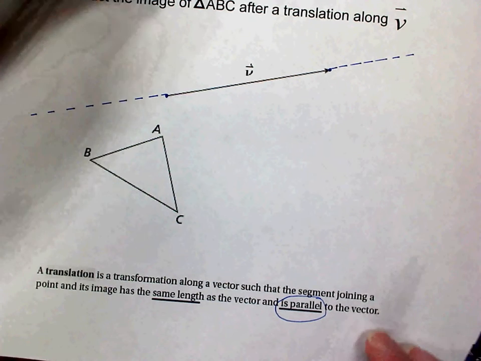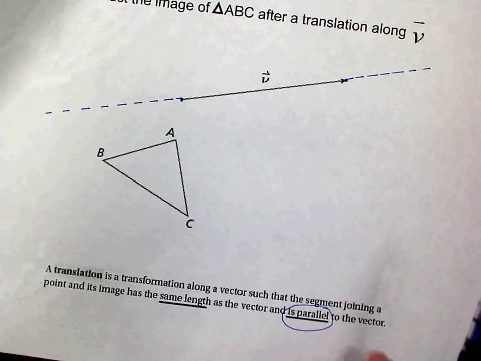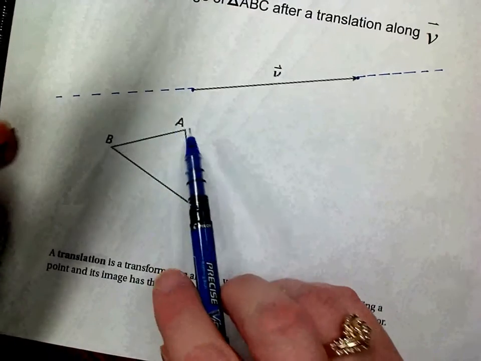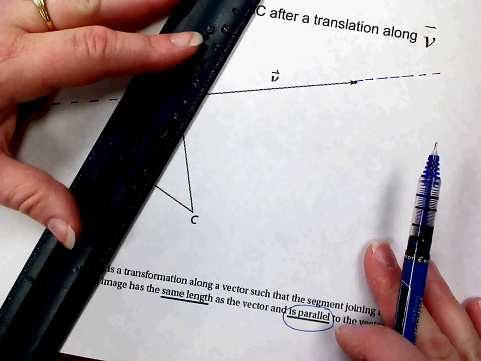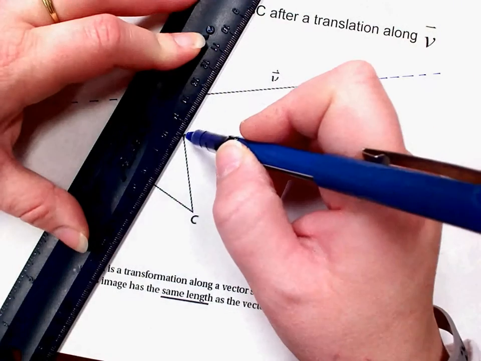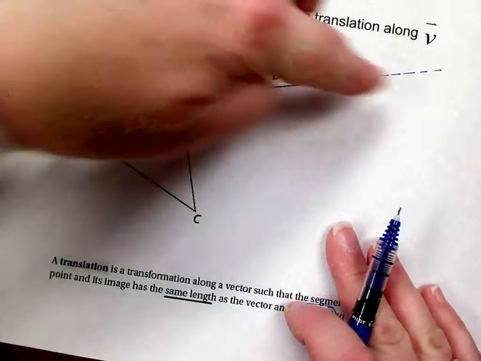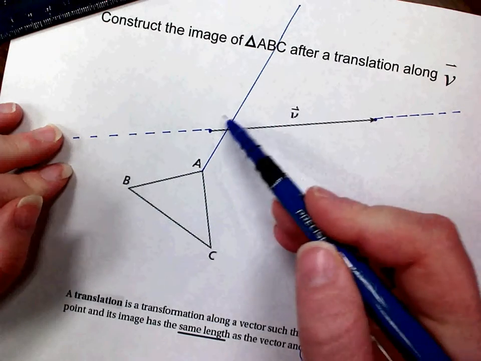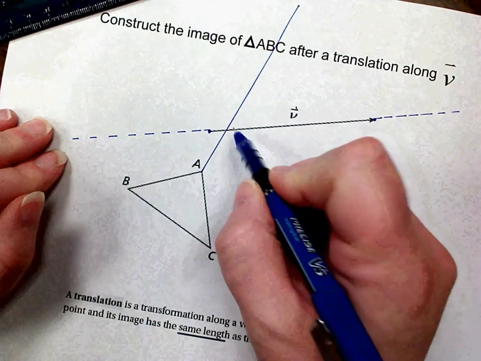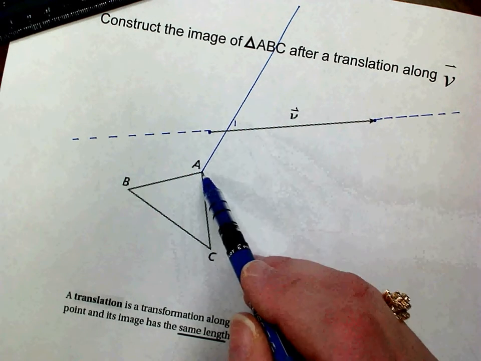So the first step in a parallel construction, remember, is to create an angle that you can copy. And so to do that, I'm going to do from A. I'm going to connect A to my line and go through my line. So I'm going to start at A and draw a line that intersects the vector and keeps going. And so what I did is I created 4 angles here, and I'm going to copy one of them. I'm going to always copy an acute angle, so I'm going to copy that angle. I just put a 1 in. And I'm going to copy that angle down here at A.